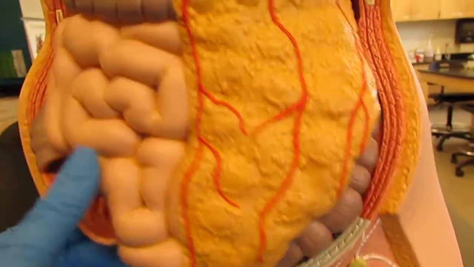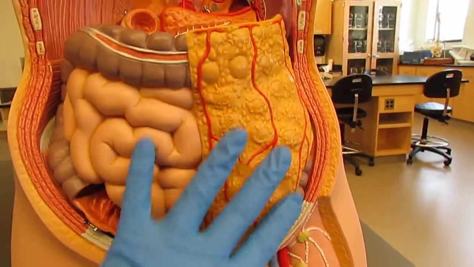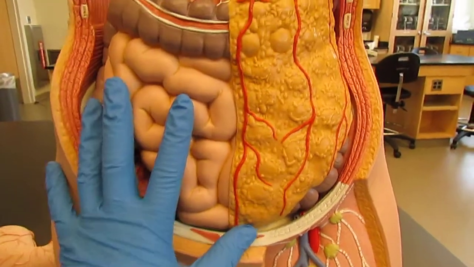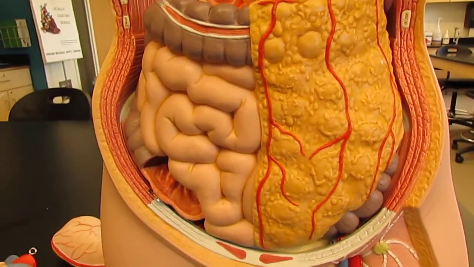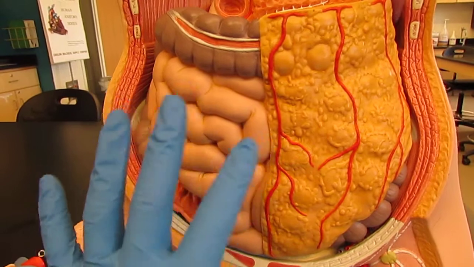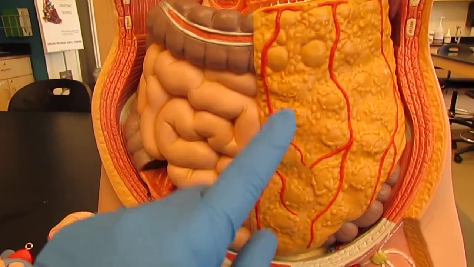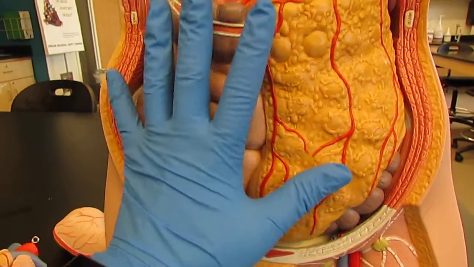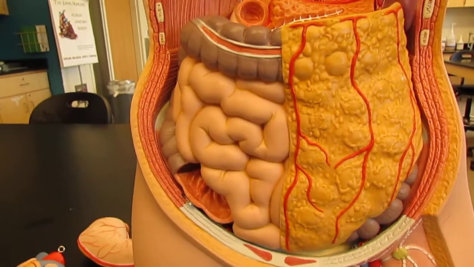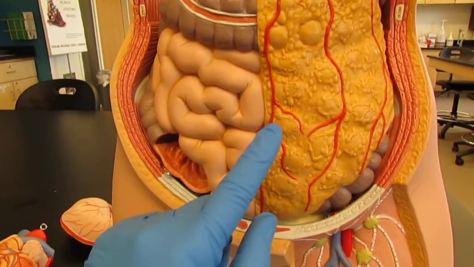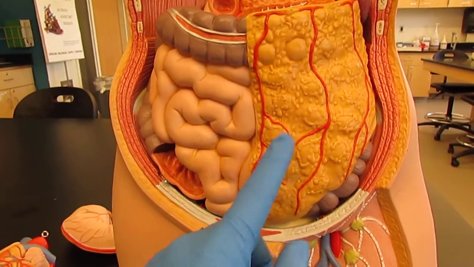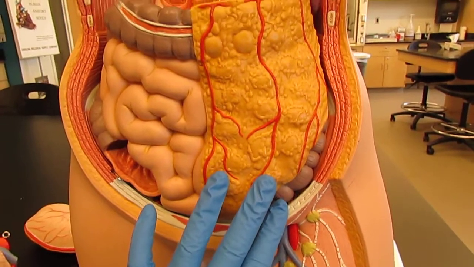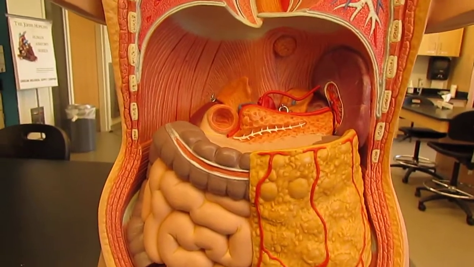Last structure I want to point out on this model is what is called the lacy curtain. This actually covers over the entirety of your intestines down here. It is a double layer of peritoneum, and it houses a lot of fat. Essentially this lacy curtain is there to provide extra padding and insulation to your intestines, but also in the event of a hernia, the greater omentum will be herniated as opposed to cutting off part of your intestines. So this lacy curtain is called the greater omentum. Again, this is the digestive system.